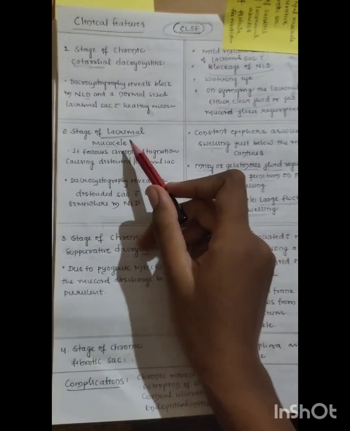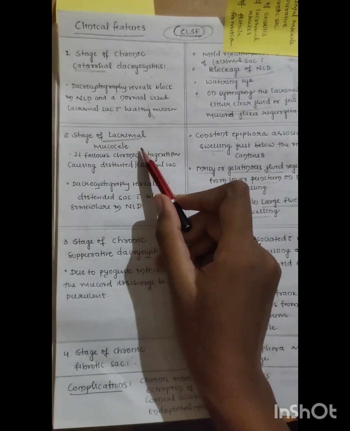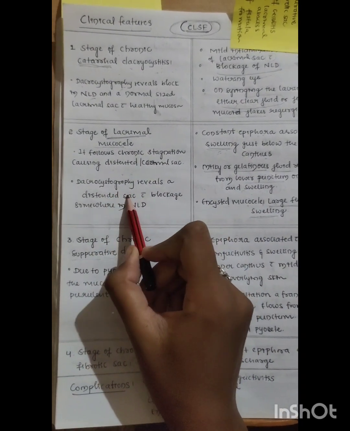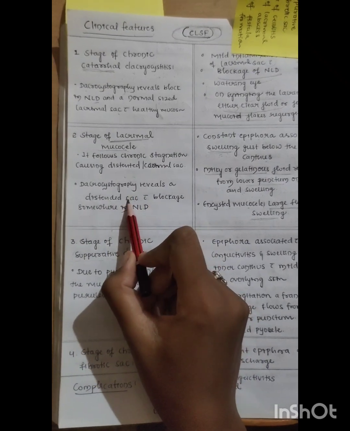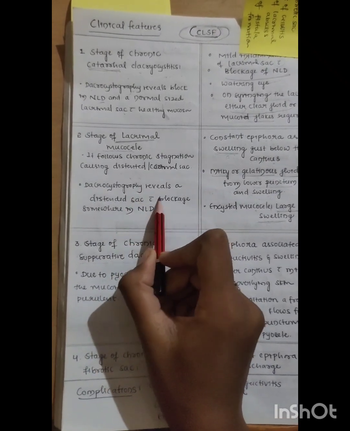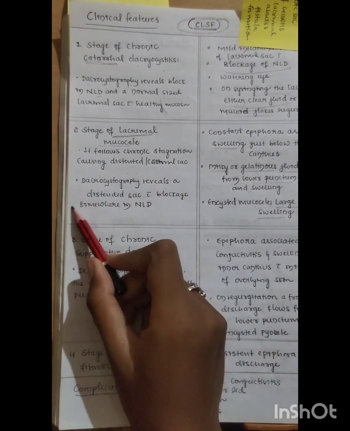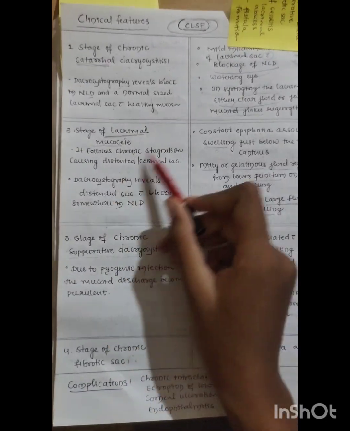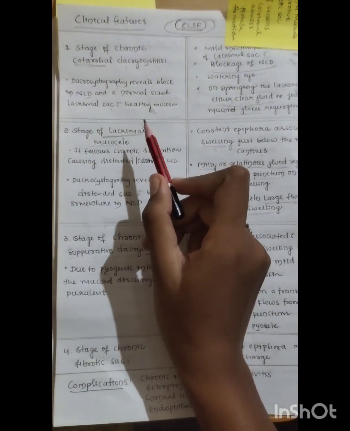In the first stage, the sac was normal, the mucosa was healthy, but somewhere a block was present in the nasolacrimal duct. But in the lacrimal mucocele stage, there is a distended sac. The sac is not normal here, it is distended, associated with blockage somewhere in the nasolacrimal duct. This is all about the second stage of lacrimal mucocele.